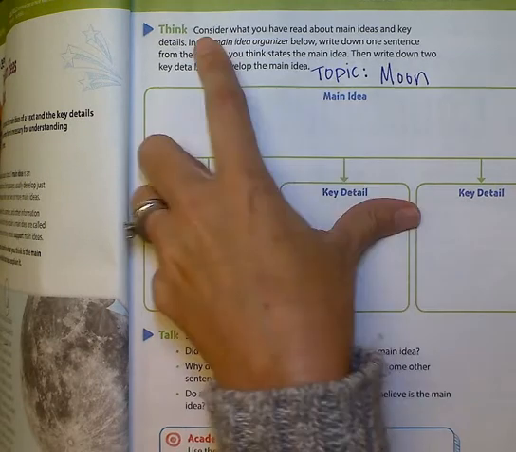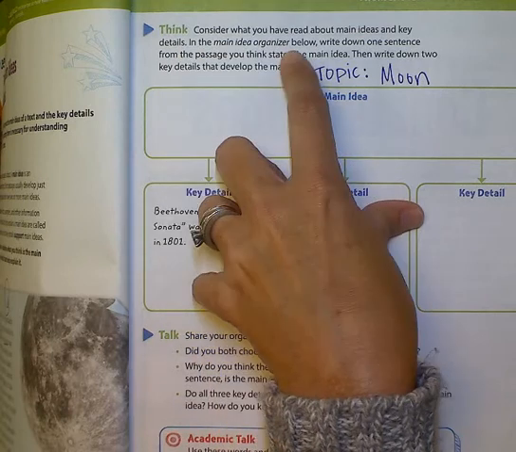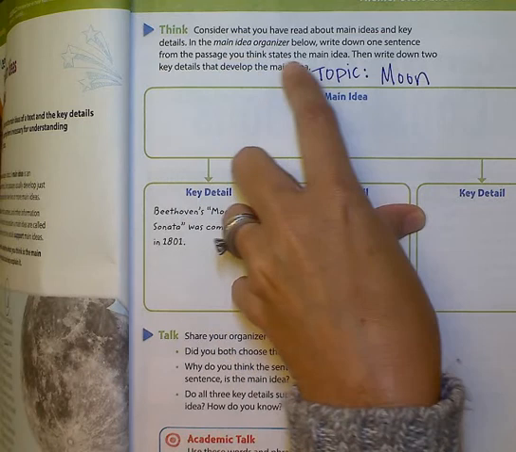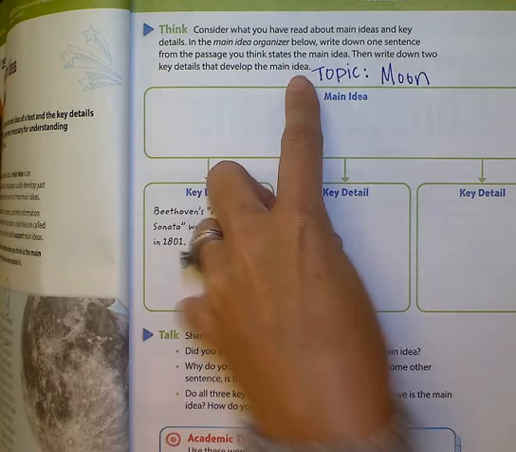Consider what you have read about main ideas and key details. In the main idea organizer below, write down one sentence from the passage you think states the main idea. Then write down two key details that develop the main idea.